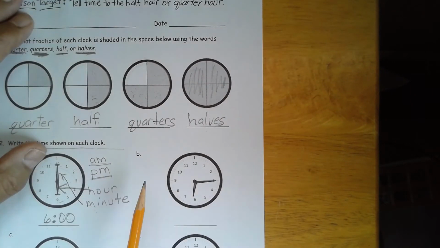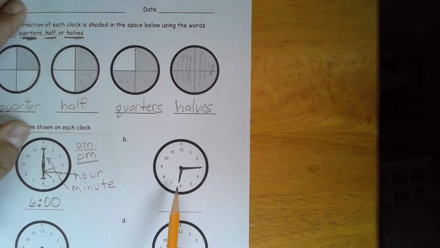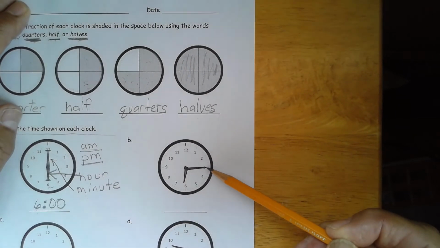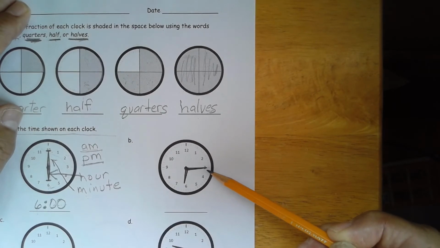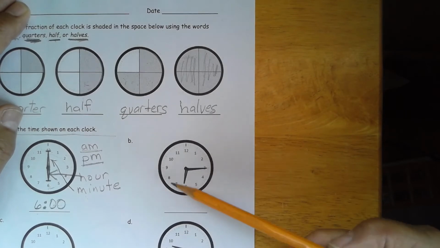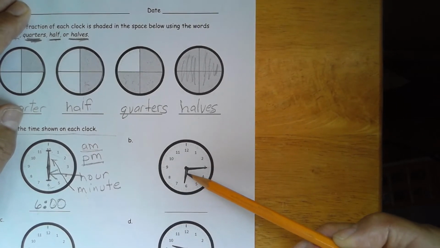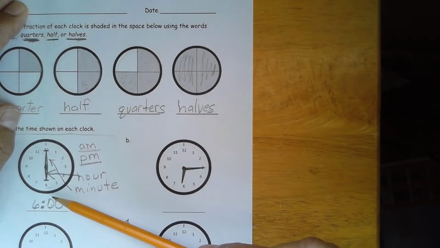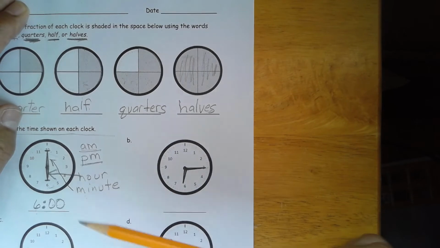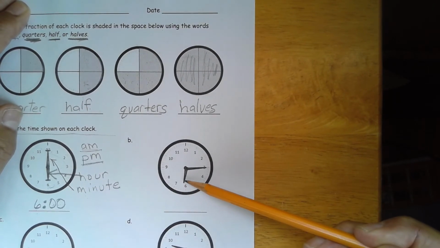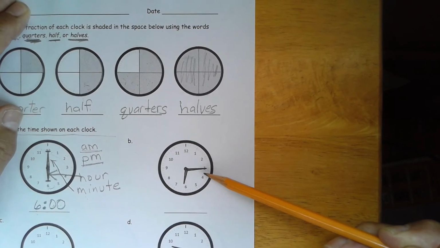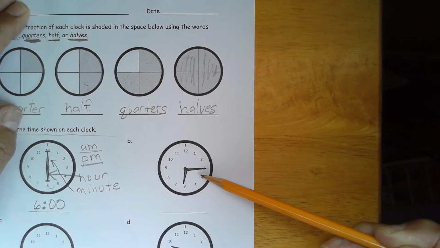Let's move to B. This clock in problem B. Again, one hand is longer, and you can tell because it's covering the 3 on this clock. The shorter hand was pointing to the 6 directly over here, but now you see it's moved a little. The reason it's moved a little is because we have minutes after 6. It's not exactly 6 o'clock anymore.